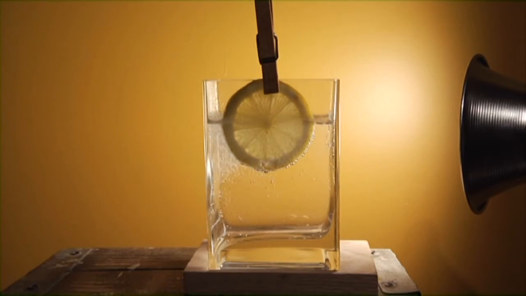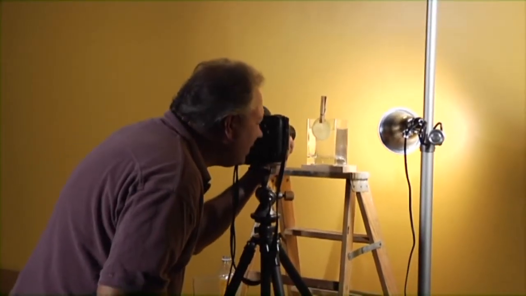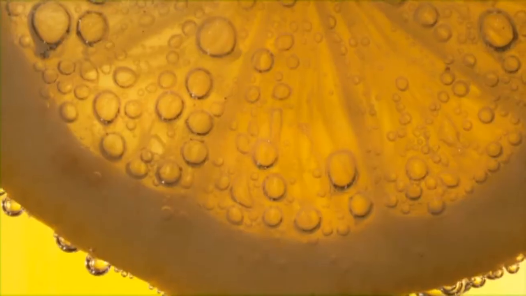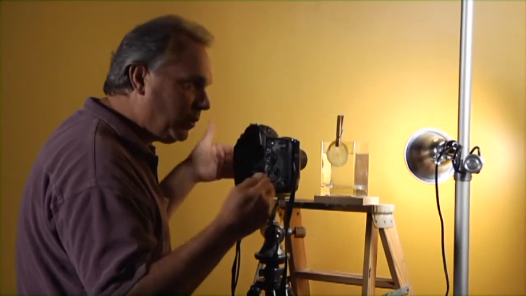And I'm going to bring it right up to just above my halfway point, and you can see the fizzy bubbles will start to congregate. There they are. Look at that. And then I'll just start shooting away. Check that exposure, that looks fabulous. Now that's one shot. Now I'm bouncing off the wall. I've got a yellow wall here. It's kind of a neat wall, it kind of works well with the lemon.